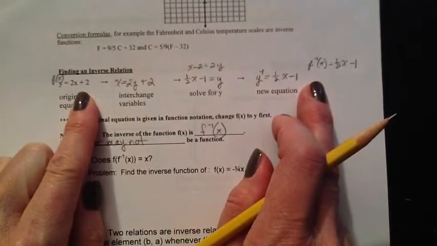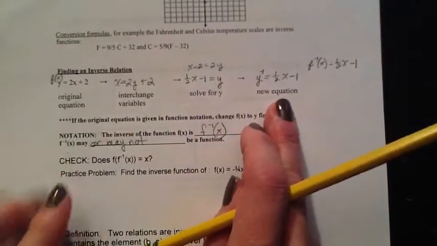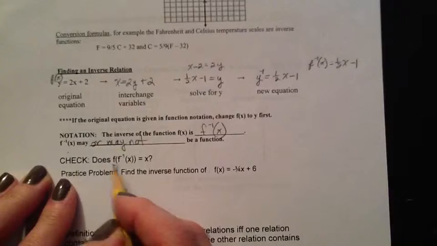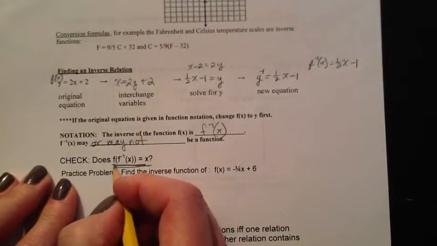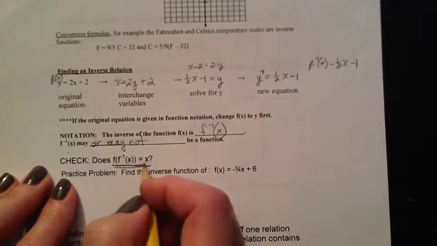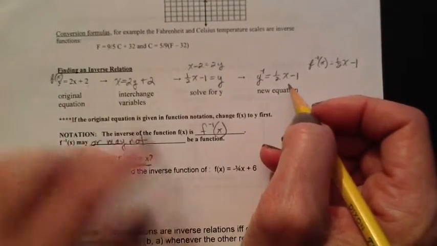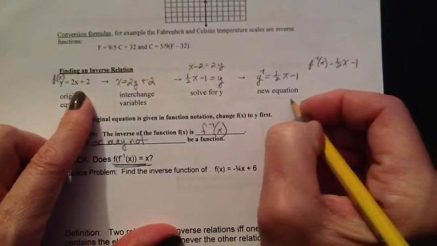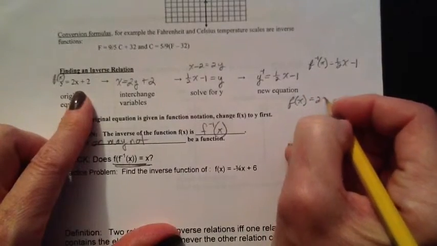Okay, now there's a built-in check. When we take a function and we find its inverse, we can check to see if we did all this work right by using the composite function, and that's why we just learned the composite function. If I take a function and its inverse, and I take the composition of those two functions, I should get x. So I'm actually going to use this one up here, not the one that says practice. My original function was 2x plus 2.